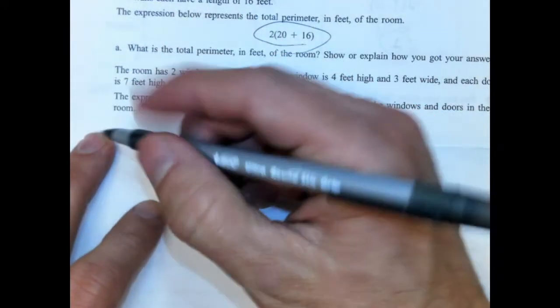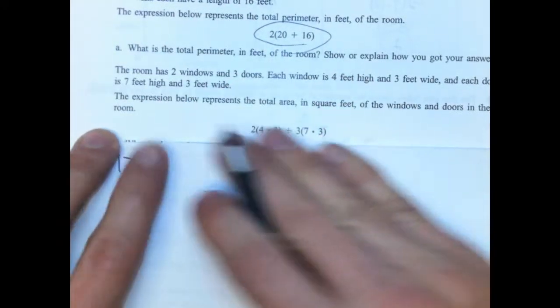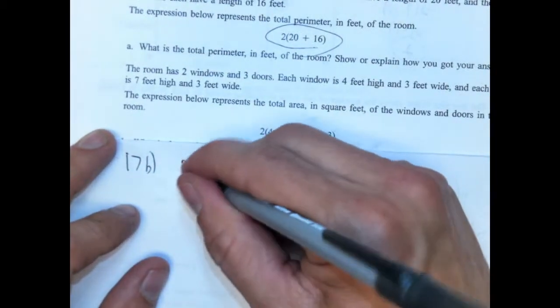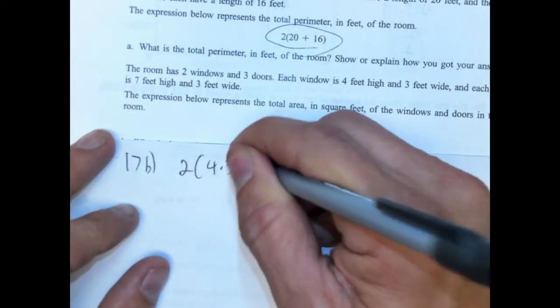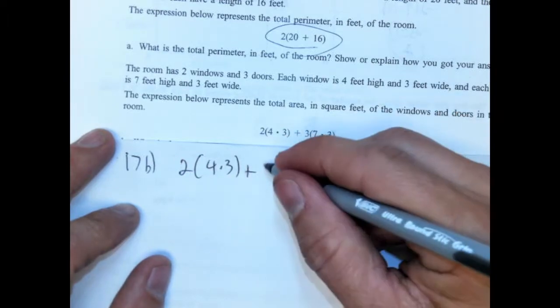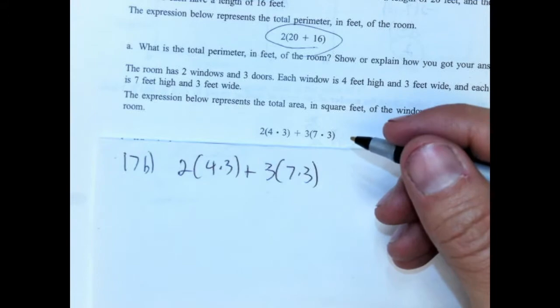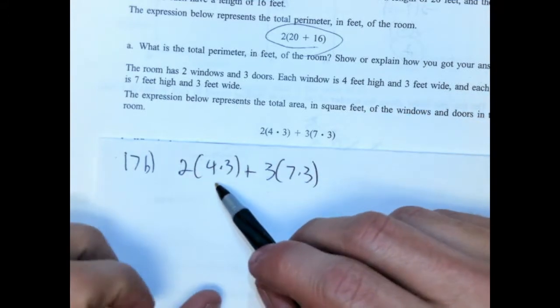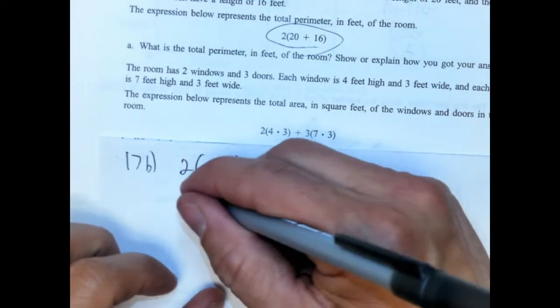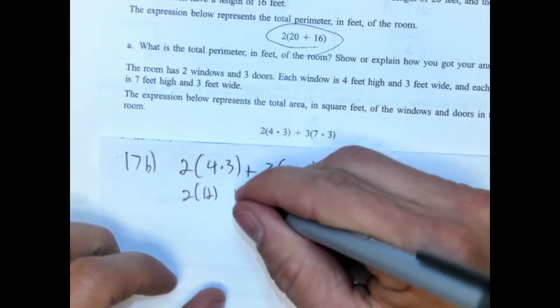So we're going to rewrite this. It'll be 17b. That's going to be 2 times (4 times 3 plus 3 times 7 times 3). Okay, so order of operations, we're going to do our work inside the parentheses first. So 4 times 3 is 12, so 2 times 12 plus 3.